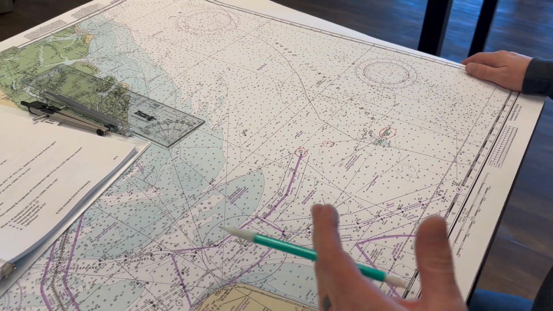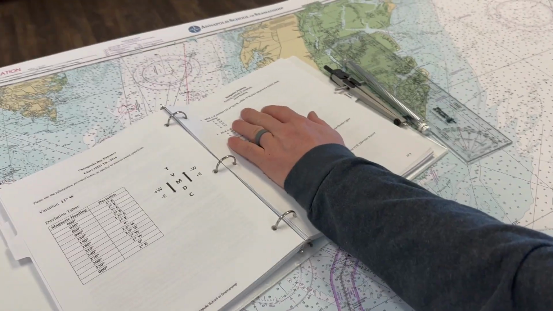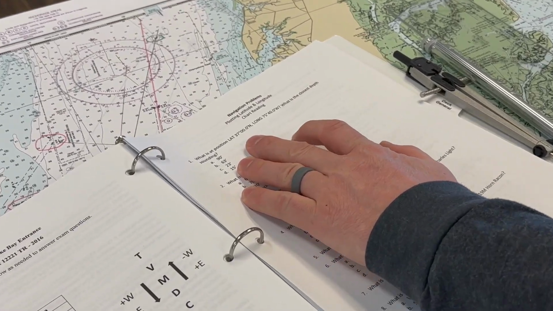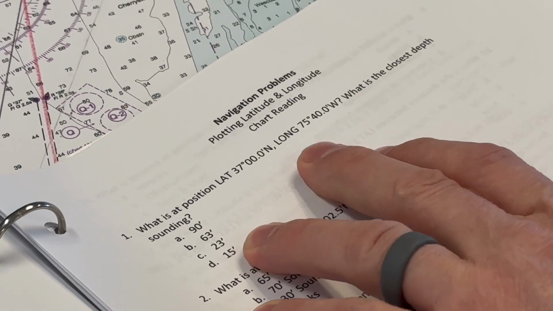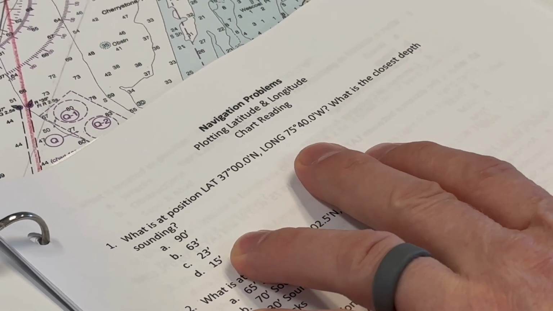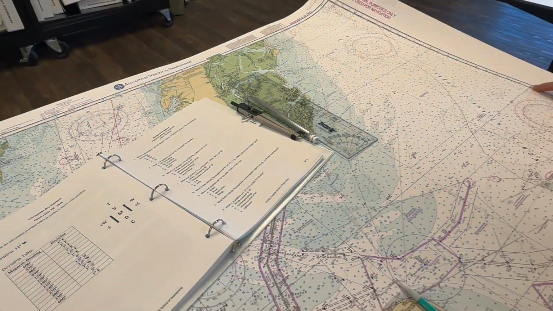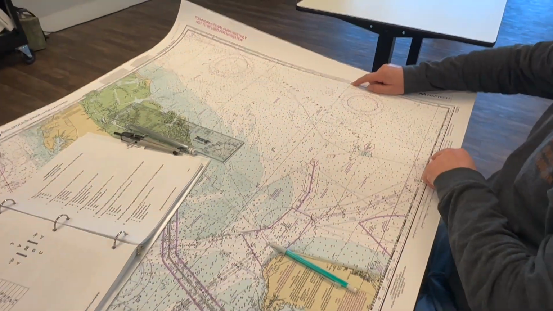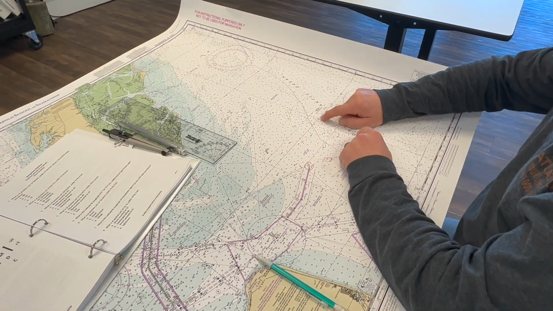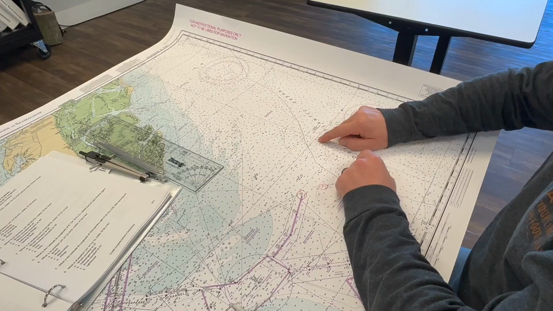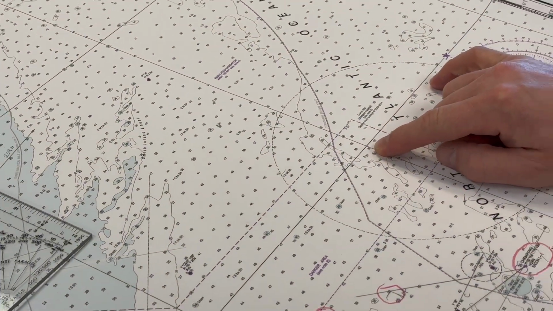So the first thing I'm going to demonstrate here is plotting a position. One of the first ones we like to do here with the students is this latitude 37 degrees north and 75 degrees 40 minutes west. Well, that one's really easy because these fall right on a meridian and a parallel. And so you can run your fingers together right to that intersection point. And so right to that 63 foot sounding mark, which we see, that's one of our answers.